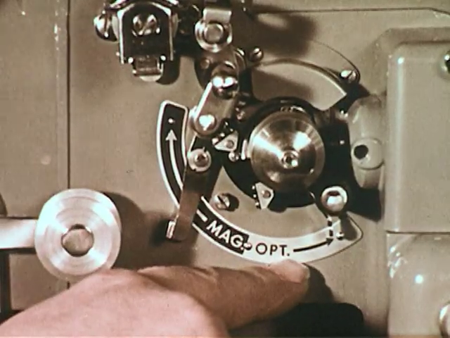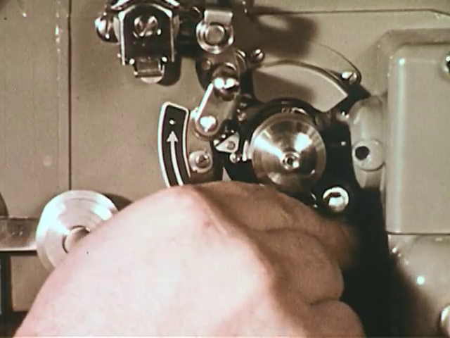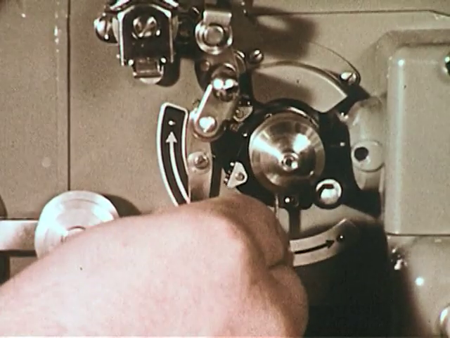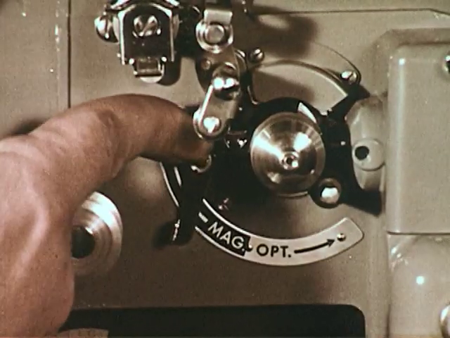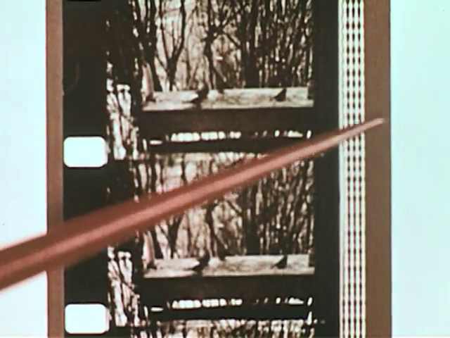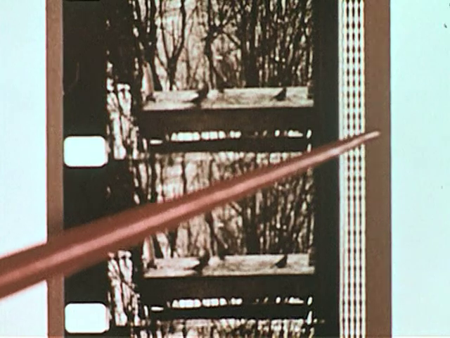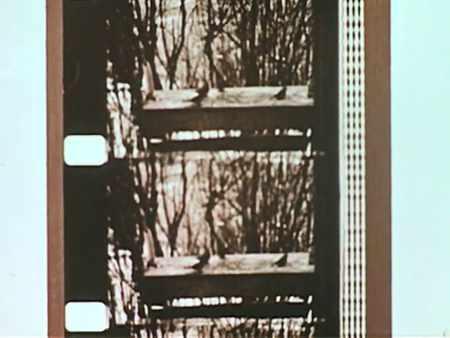Some motion picture projectors are equipped to record and reproduce magnetic sound. This magnetic soundtrack coating often uses only part of the optical soundtrack area, making it possible to use either optical or magnetic sound on the same film.